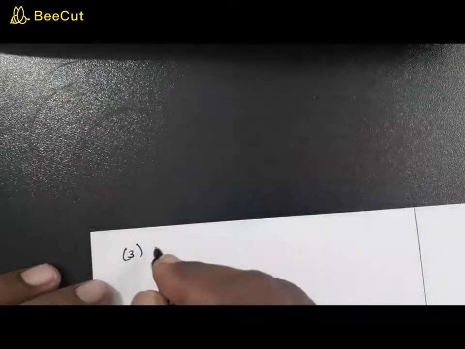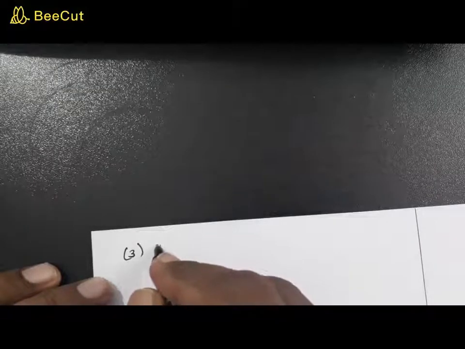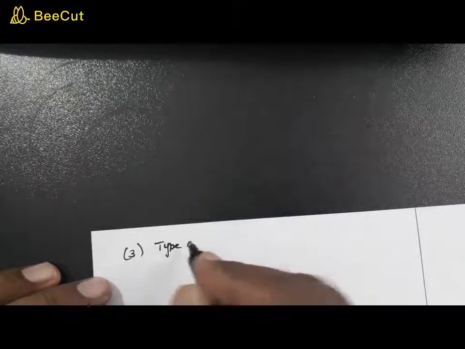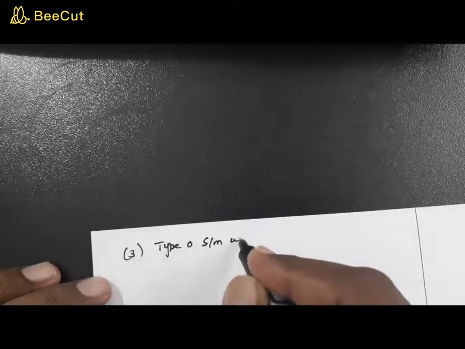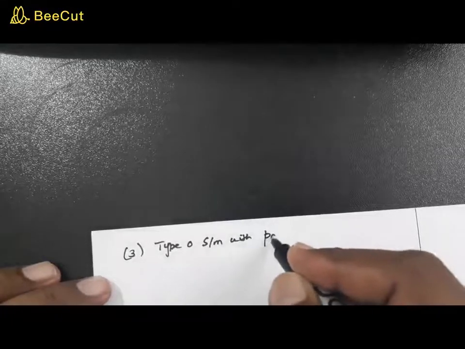Okay. Now coming to the third case, where you are considering again a type 0 system with parabolic input.